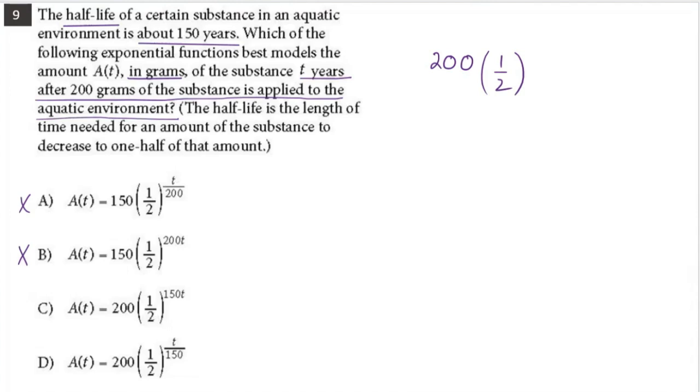And now let's see which one of C and D is the correct option. One of the options is 150t. So every 150 years, oh, this will definitely be incorrect. You know that if you multiply 150 with 150, it will not halve it. Instead, it will drop it further.